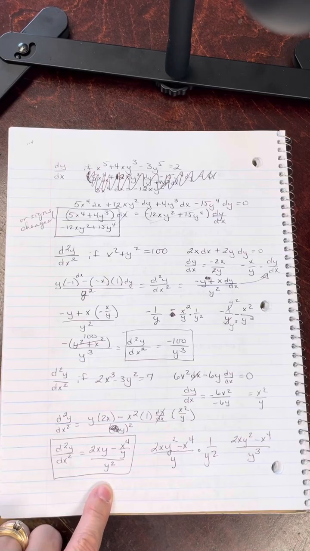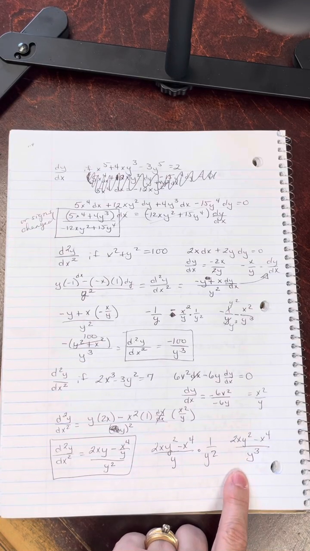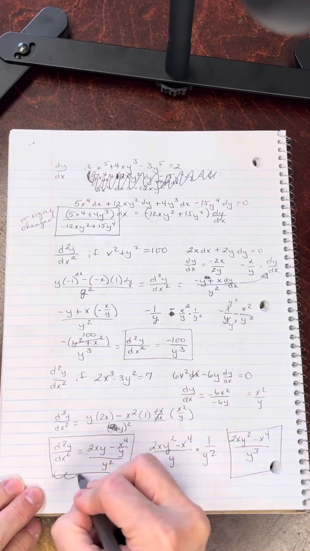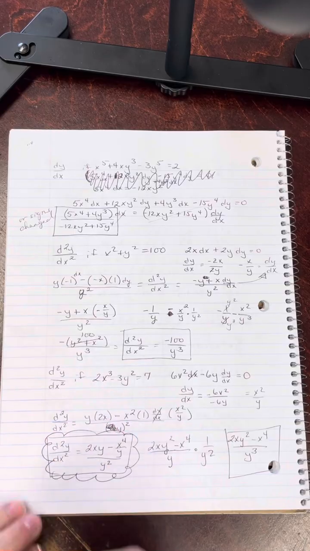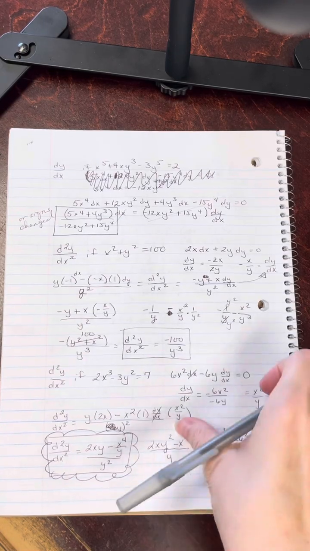Is that where they stopped it? 2xy squared minus x to the 4th. Okay, there we go. They did simplify it a little bit more, so that is not supposed to be boxed. And it equals, obviously, the d2y over dx squared. Okay, that, there is still example 4.